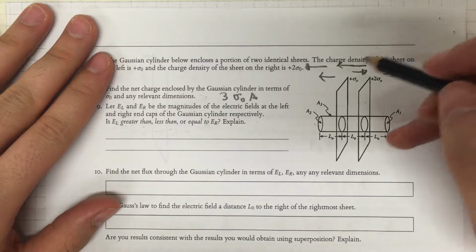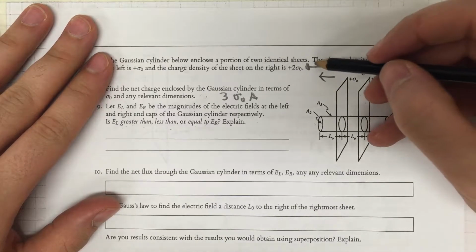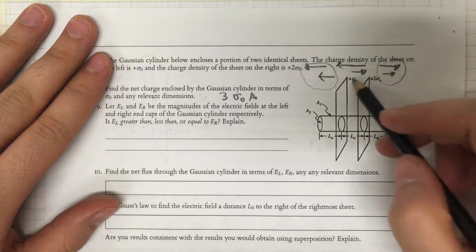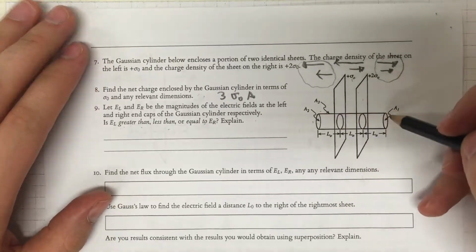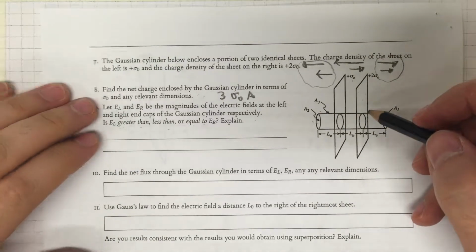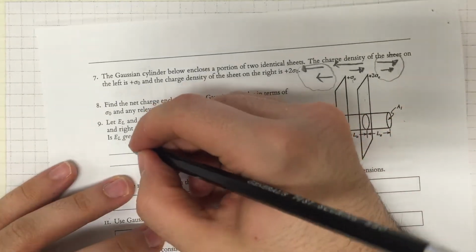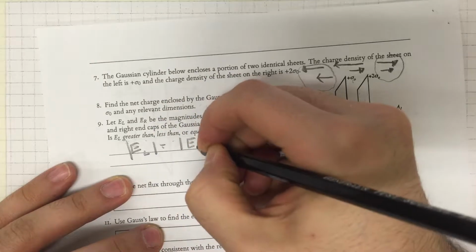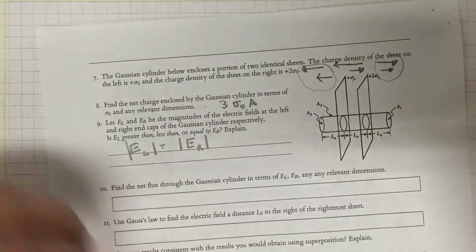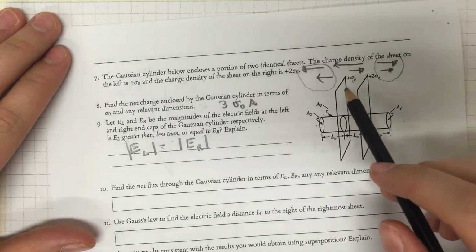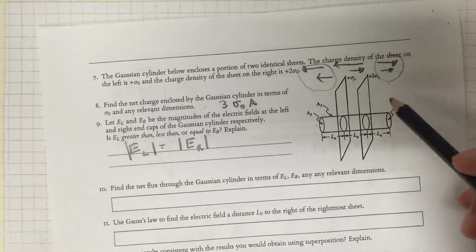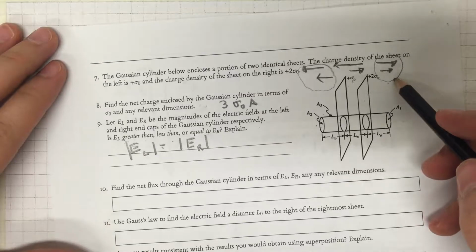So I see that on the left, I'd have the electric fields adding together. And on the right, I'd have them adding together. And since these don't change with distance, the electric field will be the same in magnitude on either side, right? Because it points away on both sides. So in total, it points away.